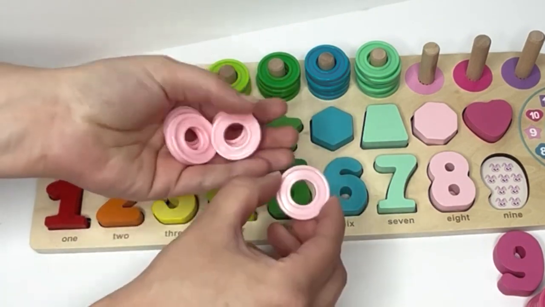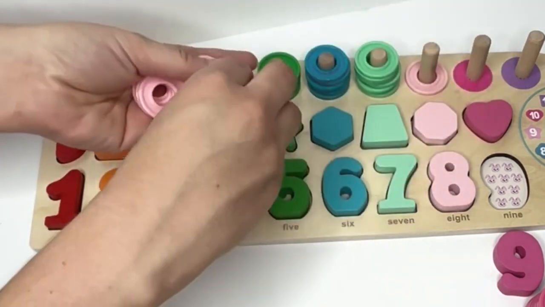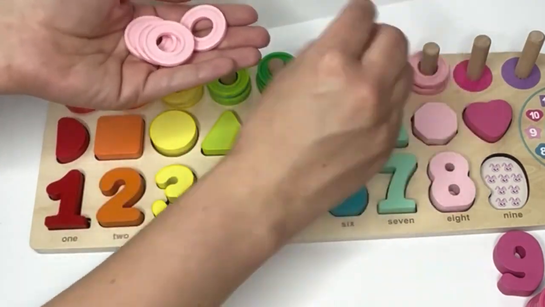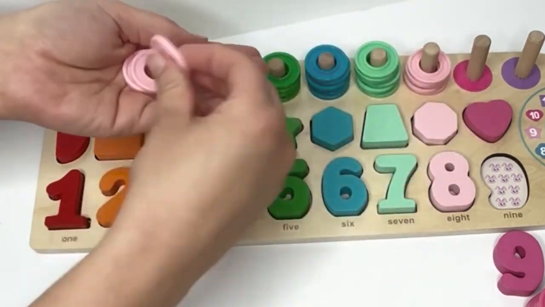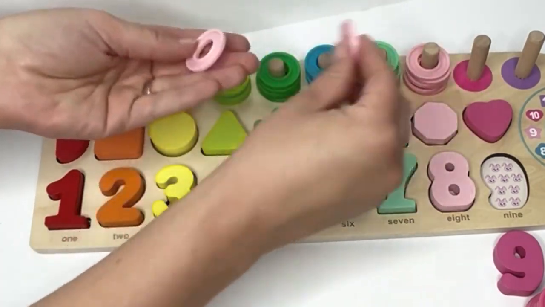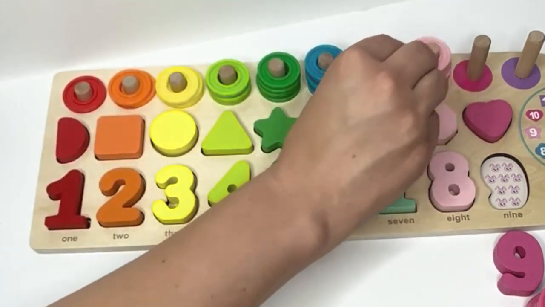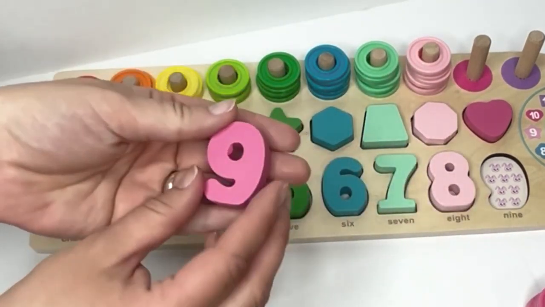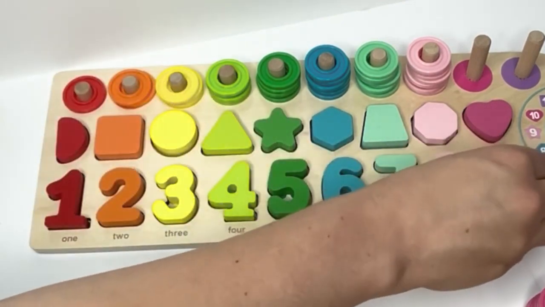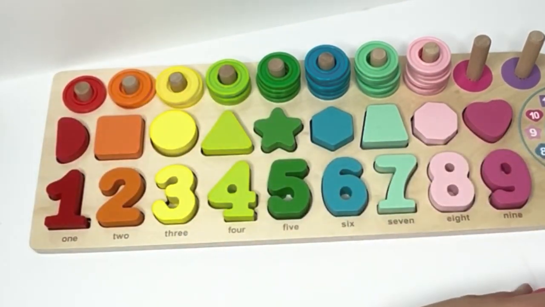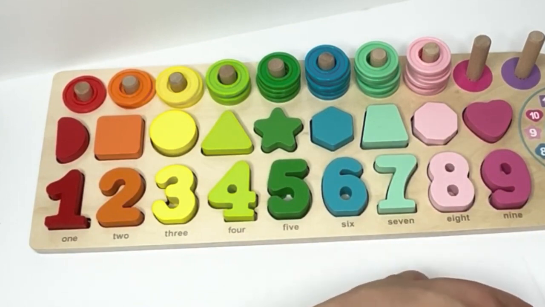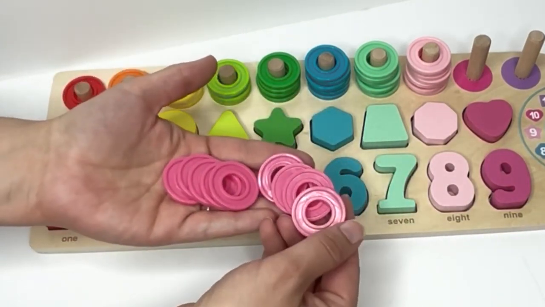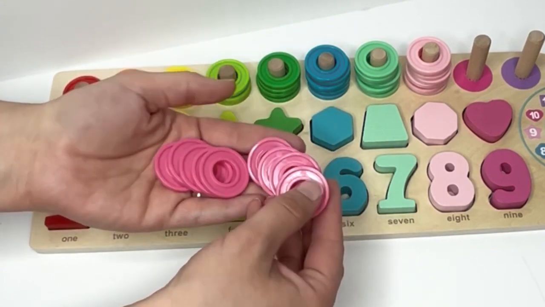Can you count them with me? 1, 2, 3, 4, 5, 6, 7, 8. What's next? That's right, number 9. 9. And look, we have these dark pink rings to represent the number 9.